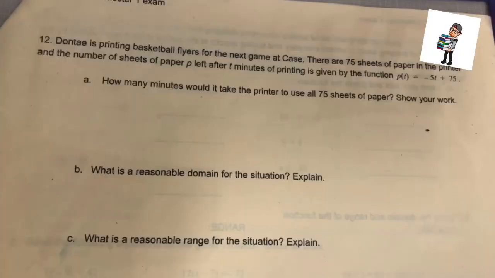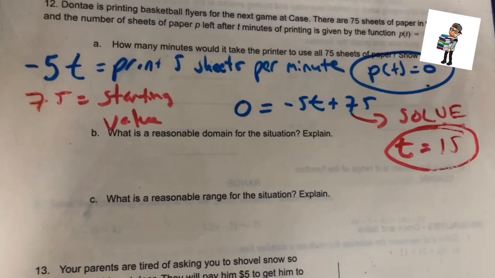Similar problem here. There's 75 sheets of paper. We're printing, so we have P of T. How many minutes would it take? Well, the rate is going to be the number that is next to the variable. So -5 sheets are printed per minute, and T represents the amount of minutes.